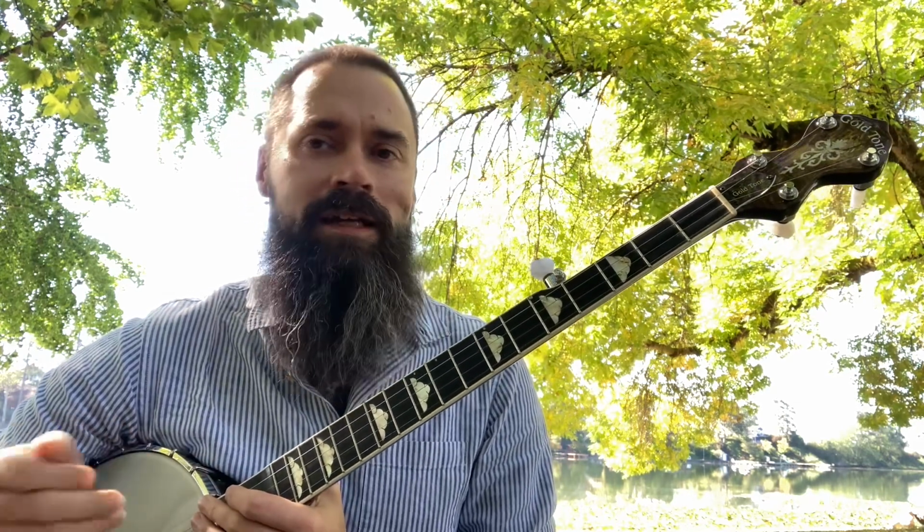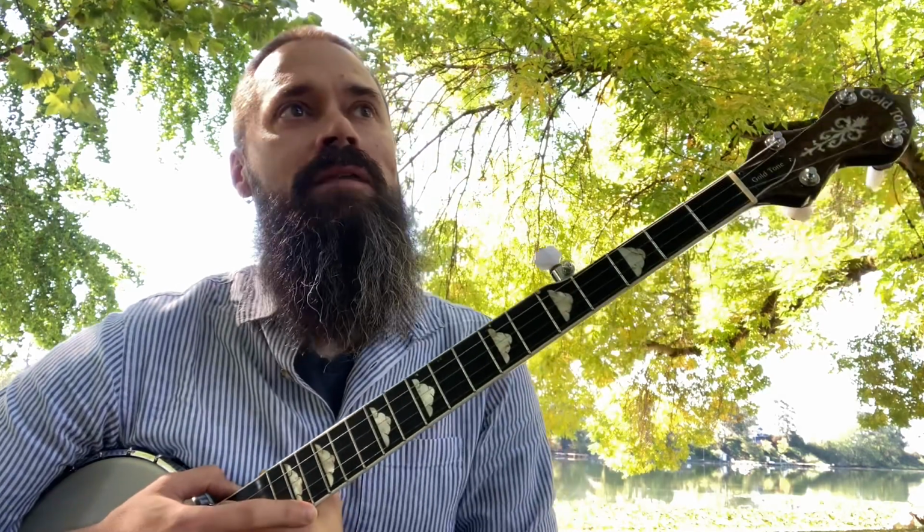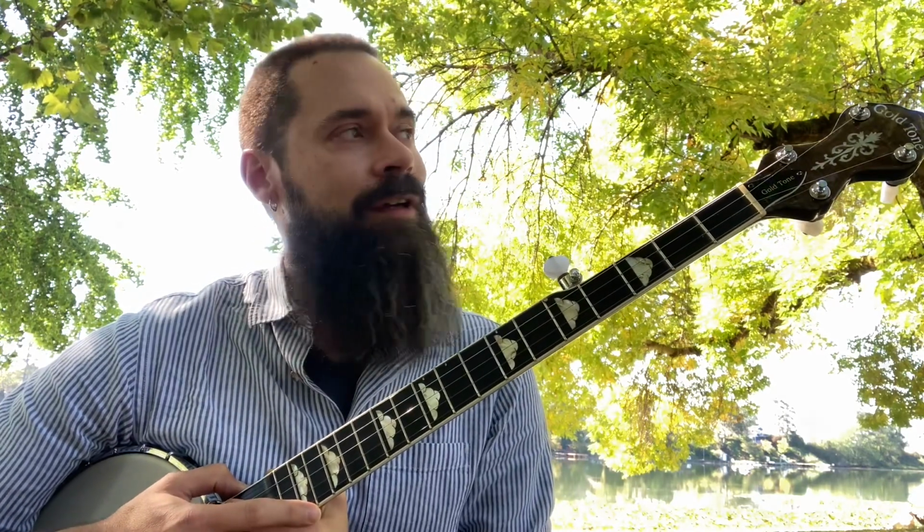As I indicated in the previous video, each one of these shapes has the root on a different string. So by knowing these three different shapes, whatever tone you have on a particular string, you can find a major chord associated with it.